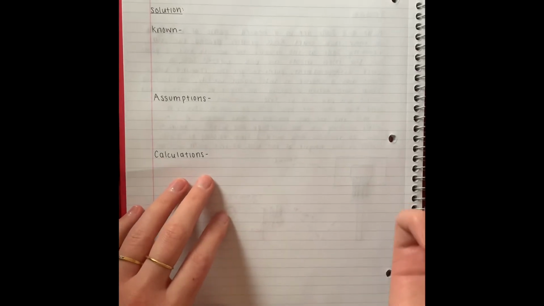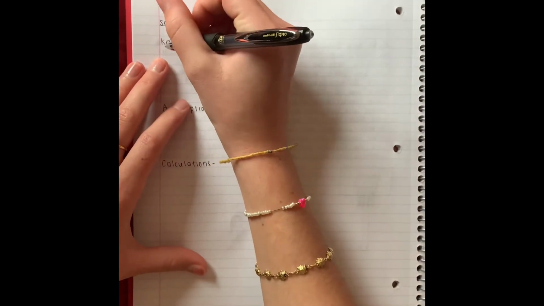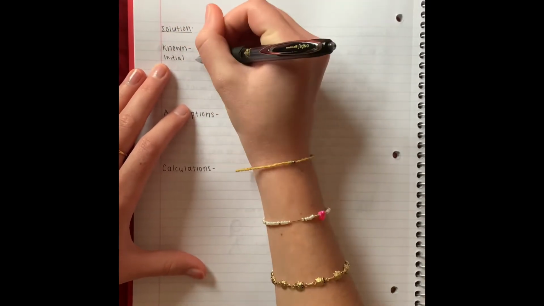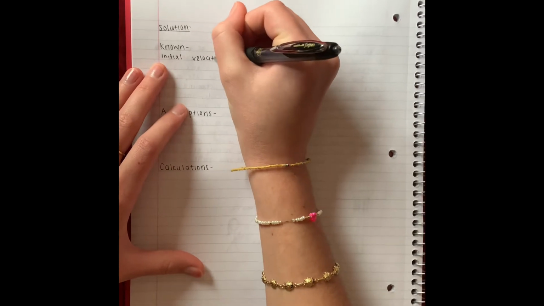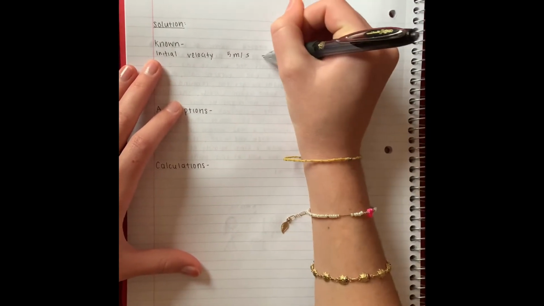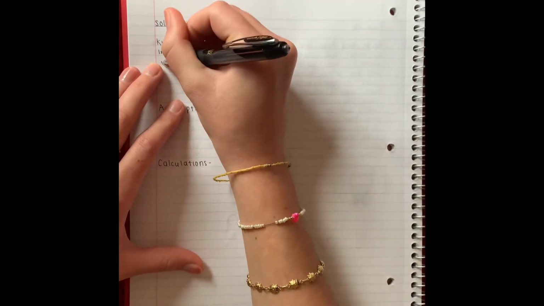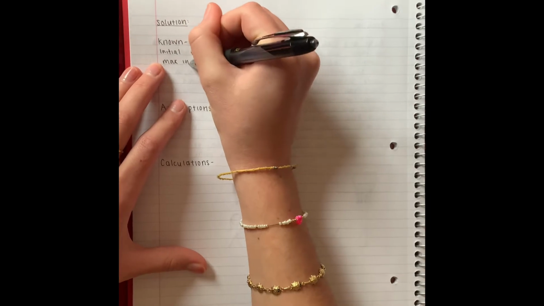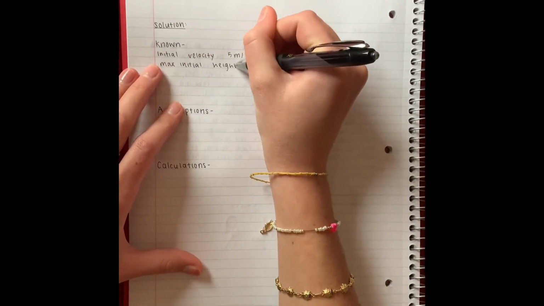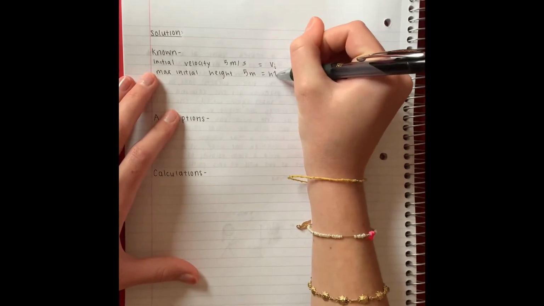So we know a few things about this problem before we can start calculating. We know the initial velocity is 5 meters per second, and we'll call that VI. And then we also have our max initial height of 5 meters. This is all things we've already put in our drawing, which we'll say is height 1.